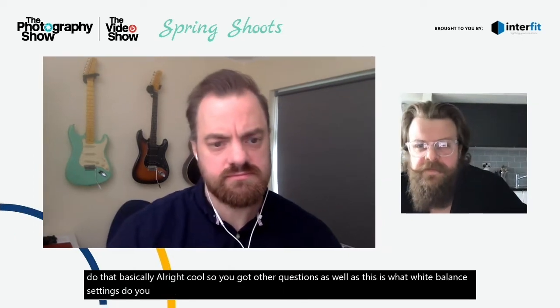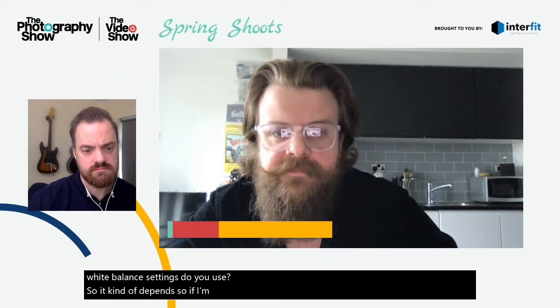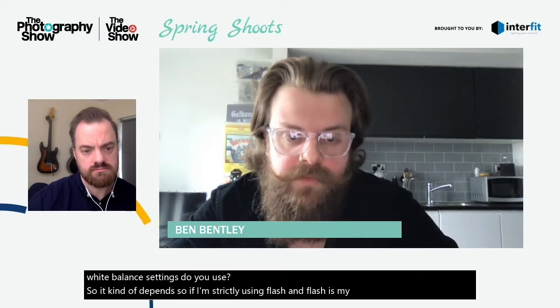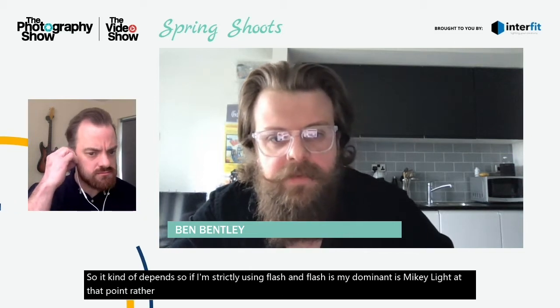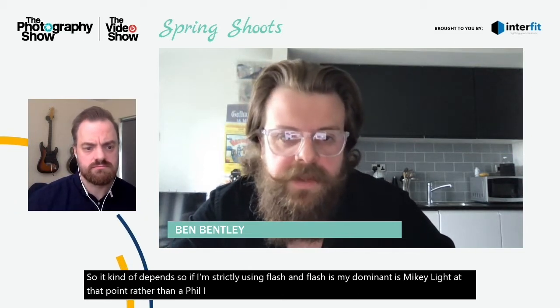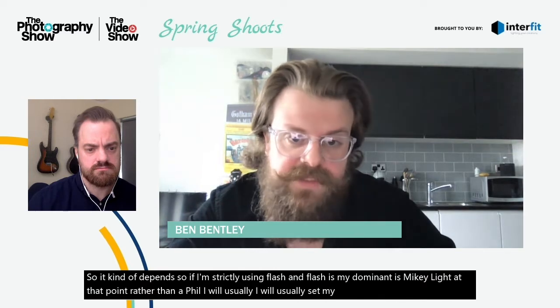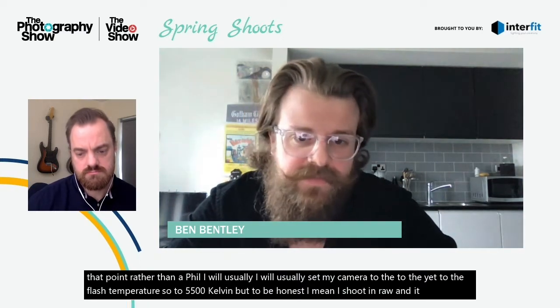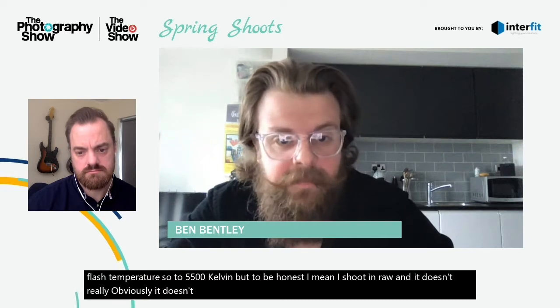So it kind of depends. If I'm strictly using flash, and flash is my dominant light, my key light at that point rather than a fill, I will usually set my camera to the flash temperature, so to 5500 Kelvin. But to be honest, I shoot in RAW, and obviously it doesn't really matter at that point, because that can be adjusted.